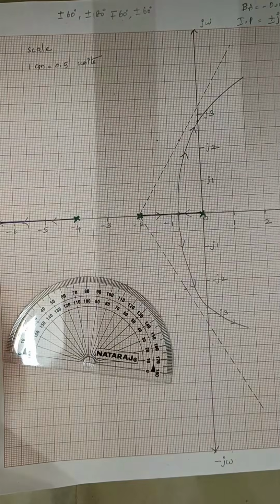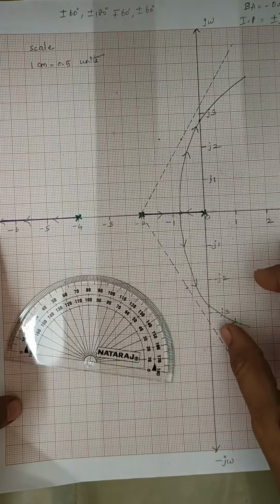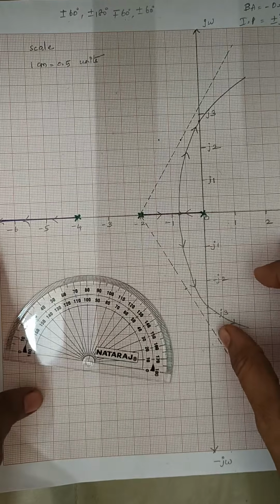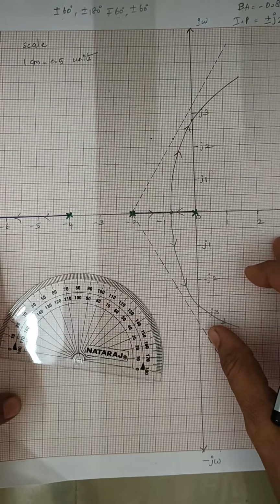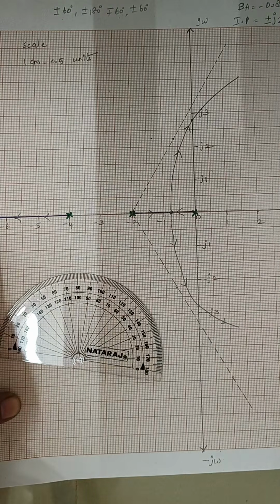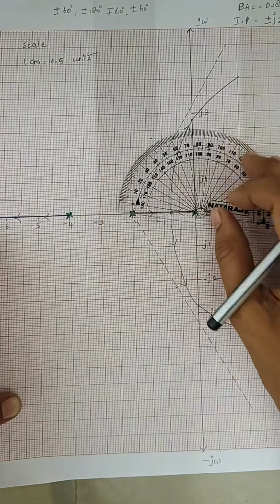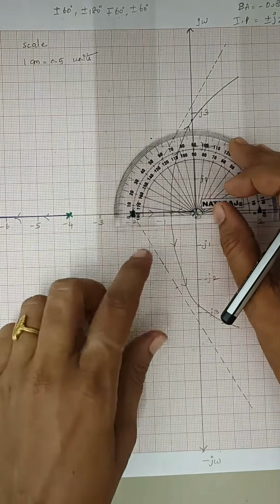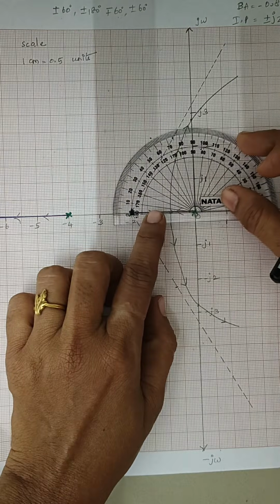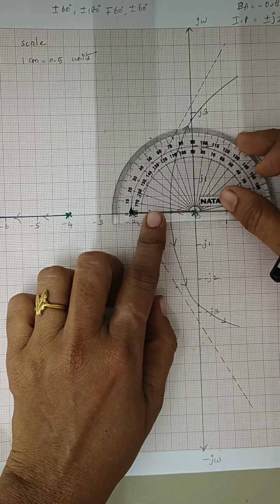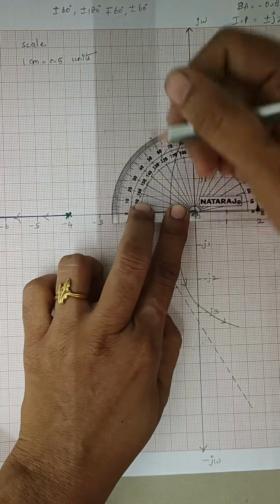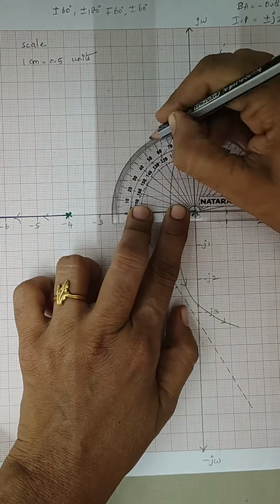Now, here we are asked to find the value of k, right? Given that the value of zeta is 0.5, when you take cos inverse of zeta, it gives 60 degrees. So, here you have to keep the protractor at this point, that is the pole at the origin, right? Then you have to mark that 60 degrees.